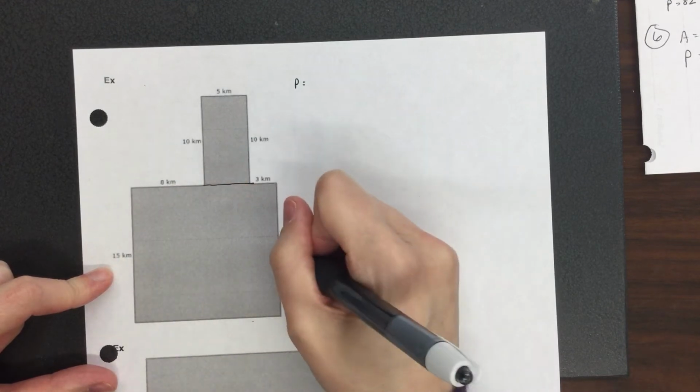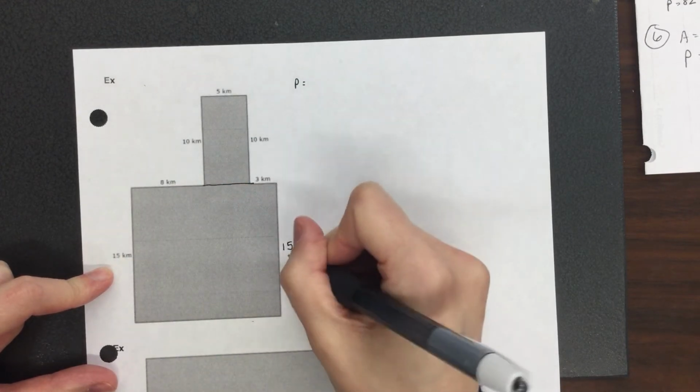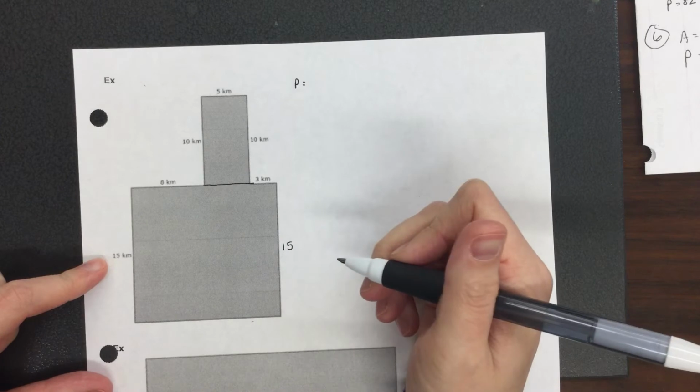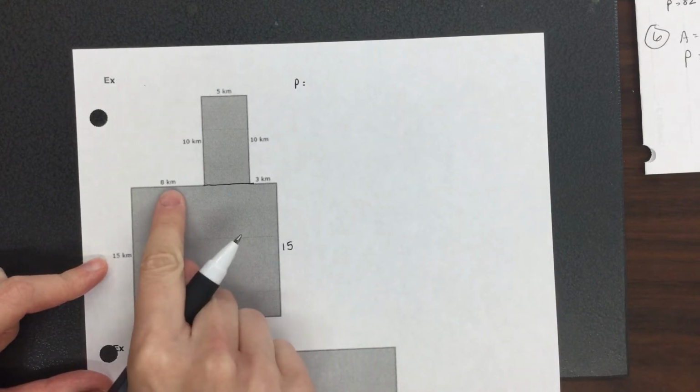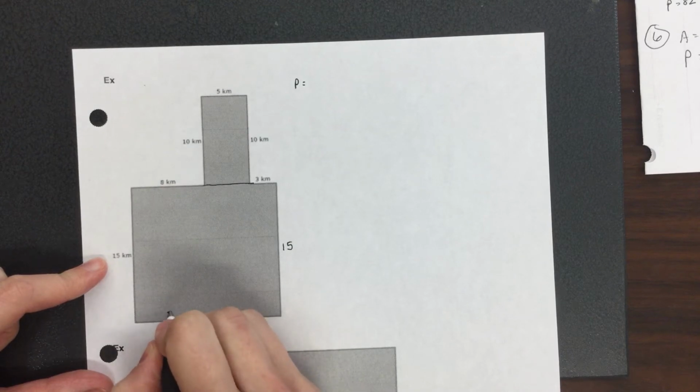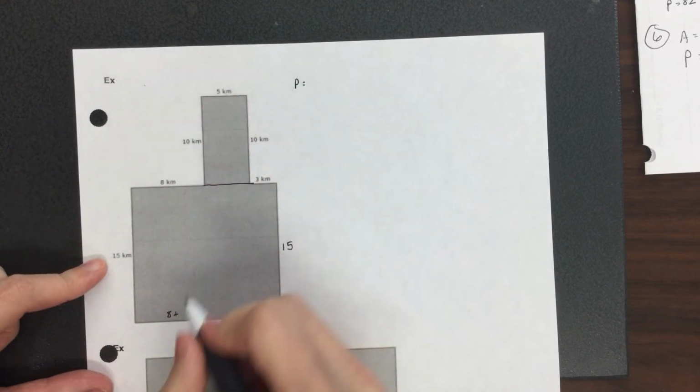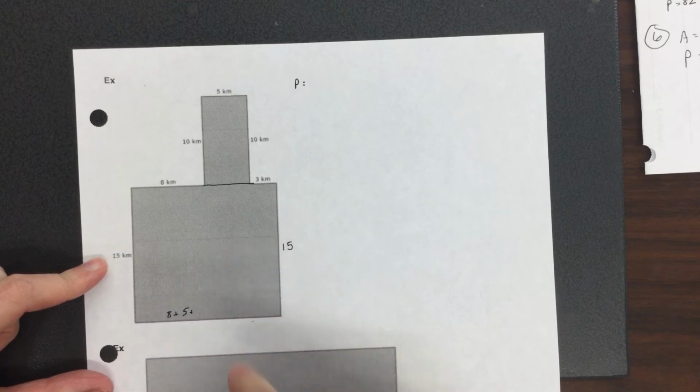So if this is a rectangle, opposite sides are congruent, which means this side's going to be 15 and that side's going to be 15. And then to find this side right here, this side would be made up of the 8 plus the 5 plus the 3.